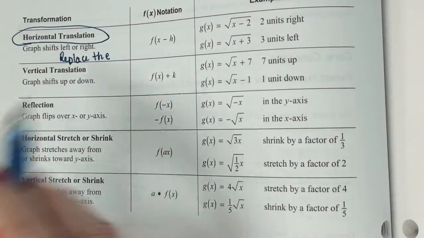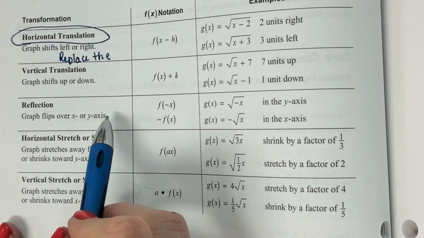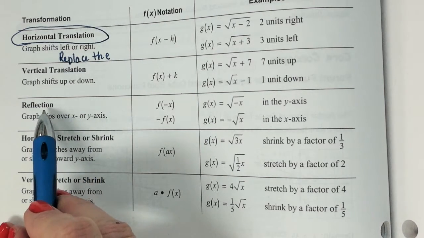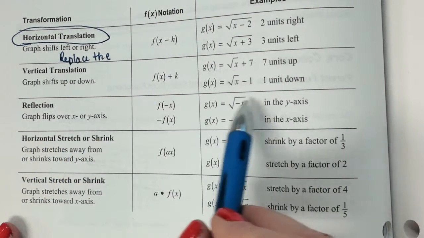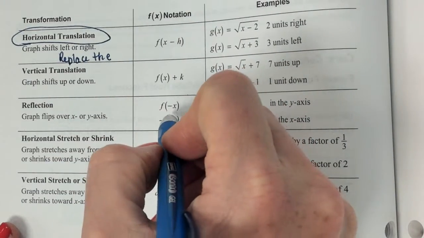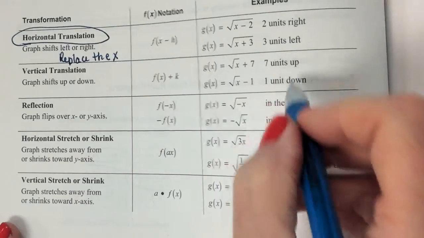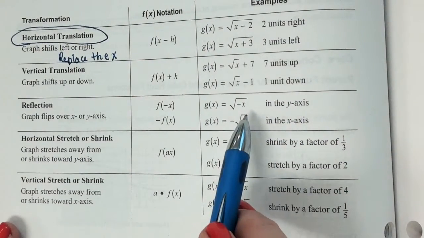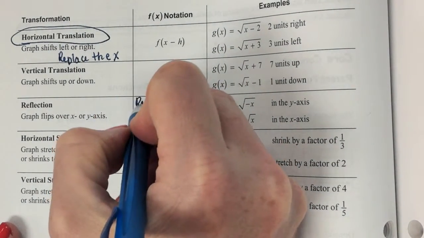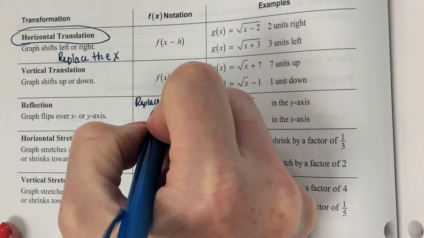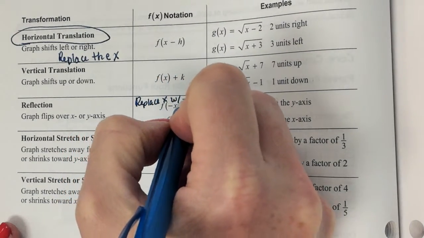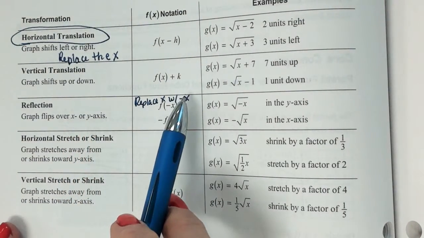Okay? And that holds true here as well. If we're going to do a reflection over the y-axis, this means that we have to replace the x with negative x. So again, replace x with negative x.